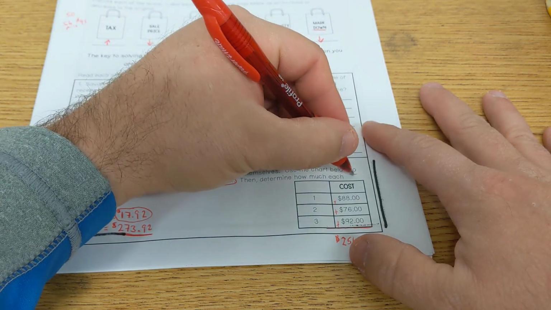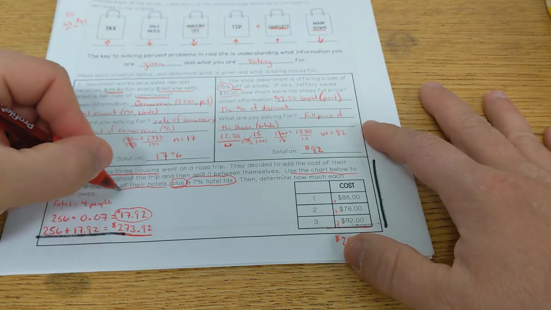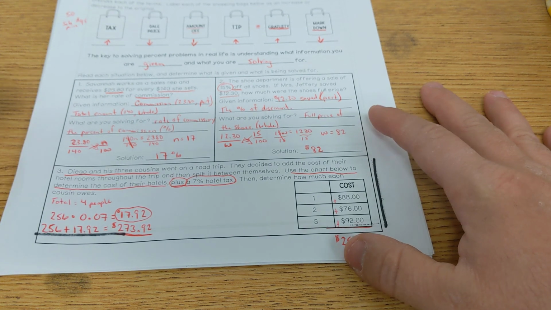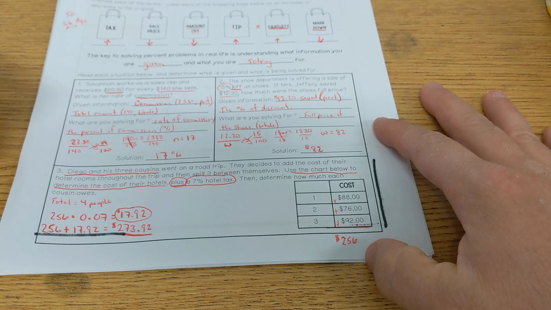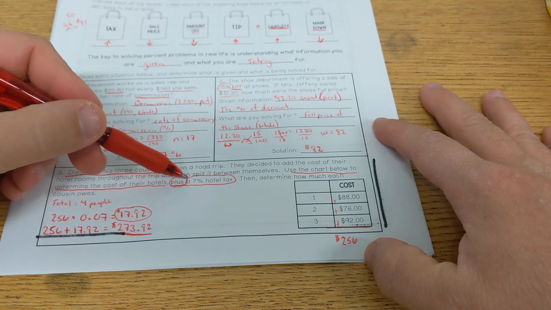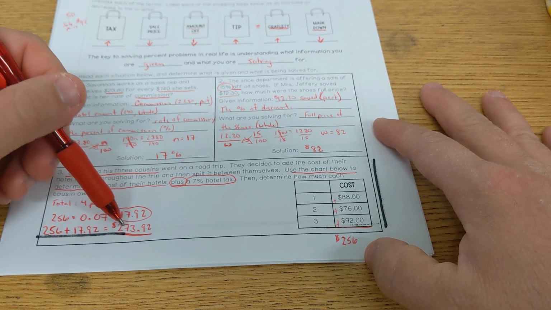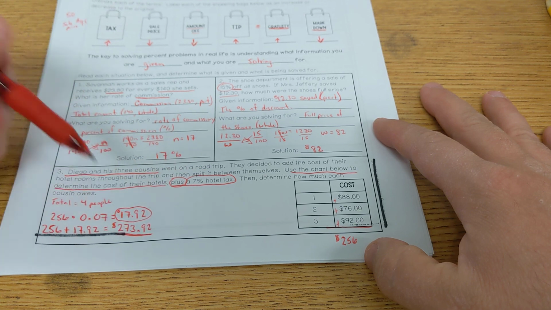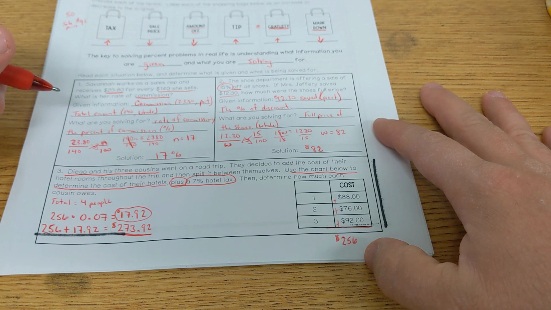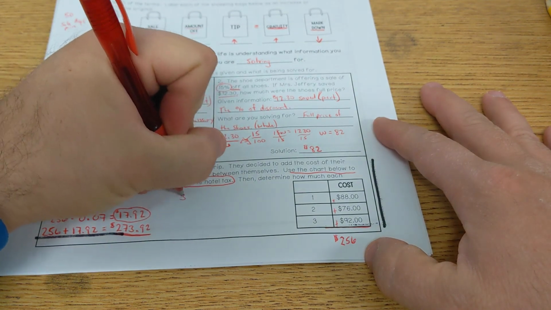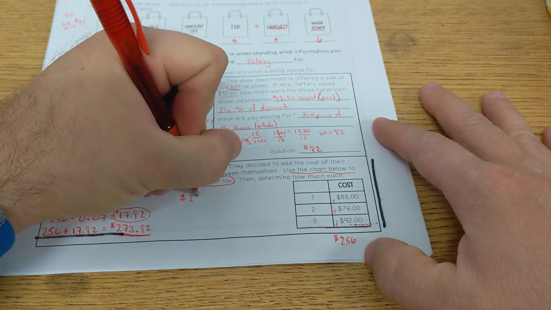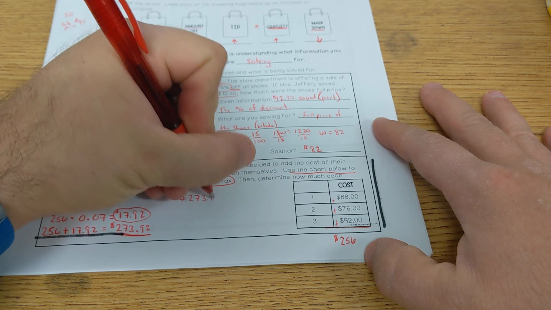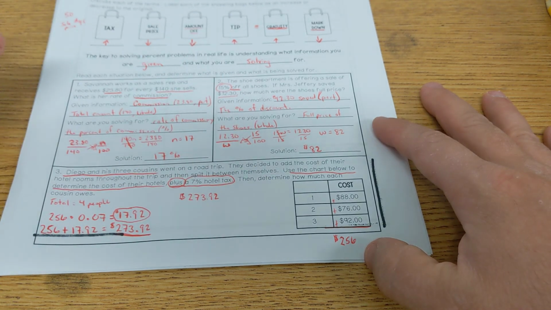So I just determined the cost of their hotel, of all their hotels, because I had to add that 7% hotel tax. Now that I did that, here's my total amount.